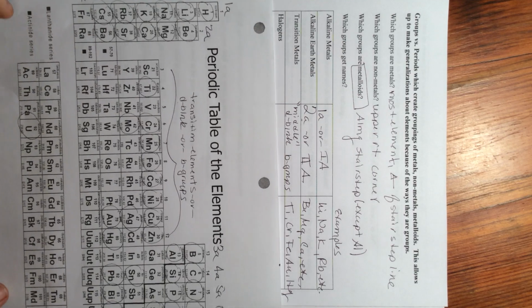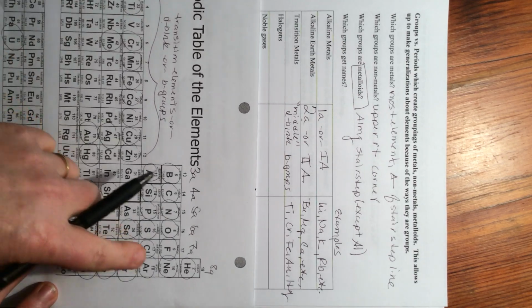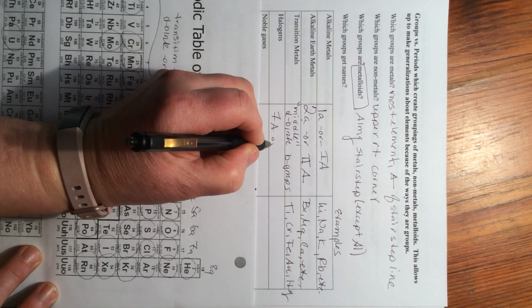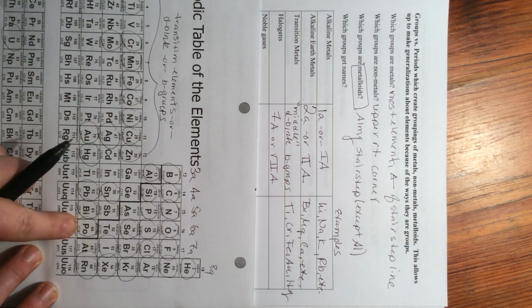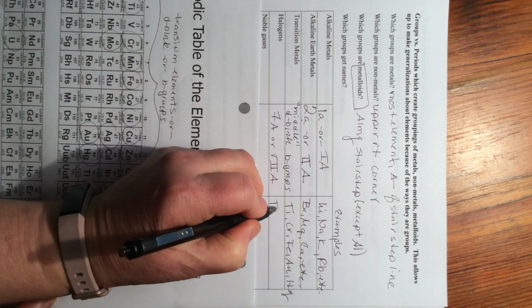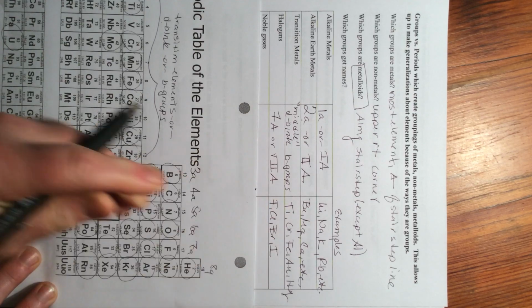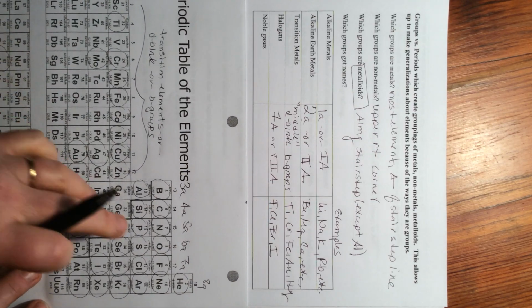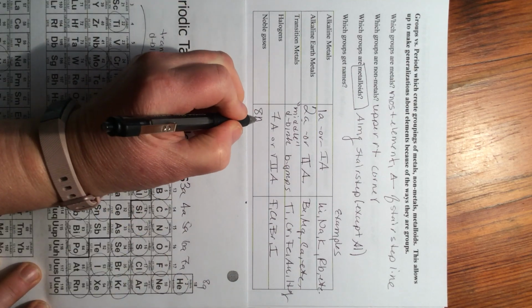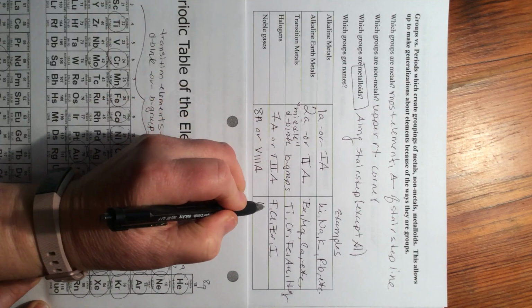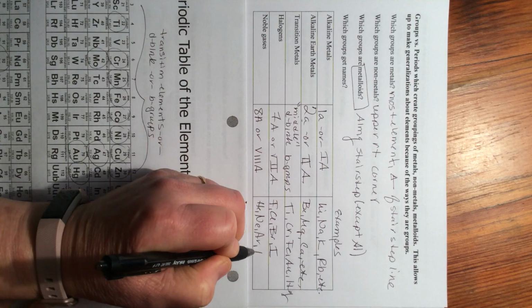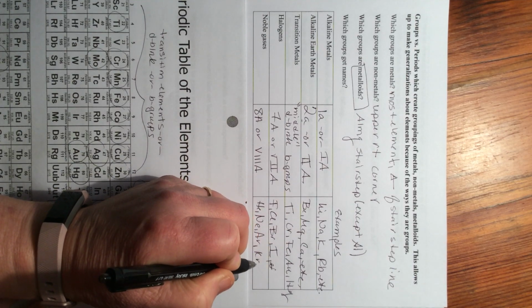Okay, halogens are over here, 7A. 7A, or Roman numeral VII, is 7. Fluorine, chlorine, bromine, iodine, astatine is not usually included. Okay, so fluorine, chlorine, bromine, iodine. And then last is the noble gases, and that is 8A. 8A, or Roman numeral VIIIA. So helium, neon, argon, krypton, etc. Okay, so you have to know the symbols in order to speak the language moving forward.